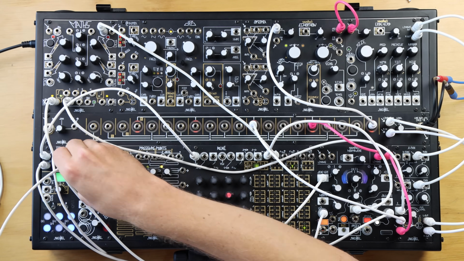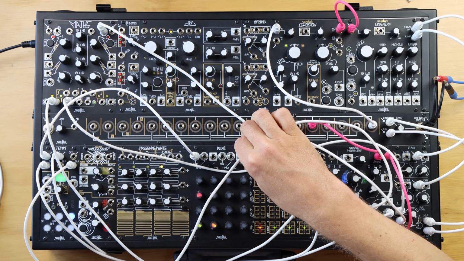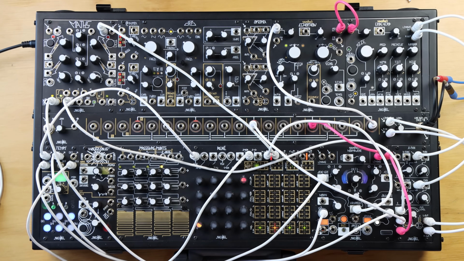Now let's use that channel to Zmod to step through them automatically. States 1 and 3 sequence more quickly than states 2 and 4, so it should have a nice speed up, slow down vibe.